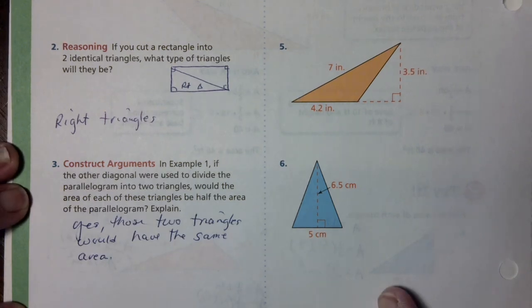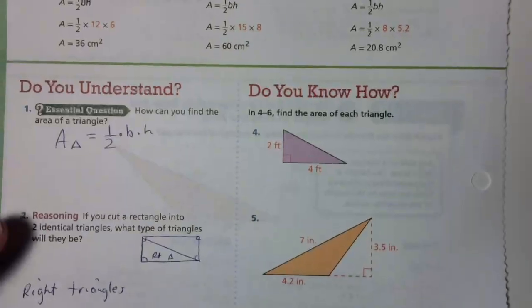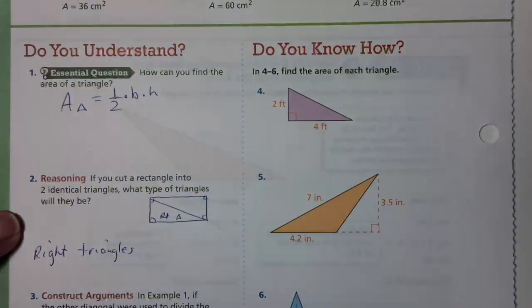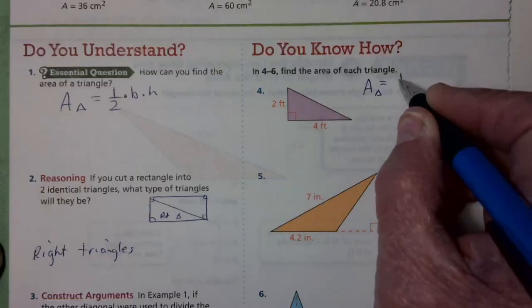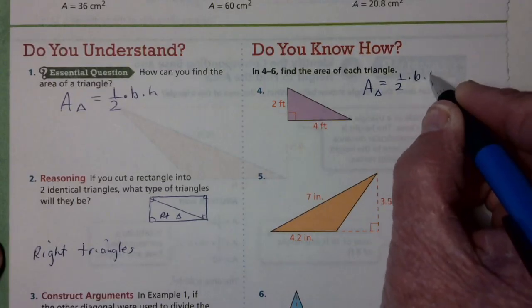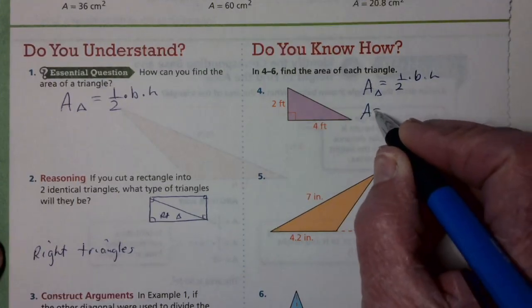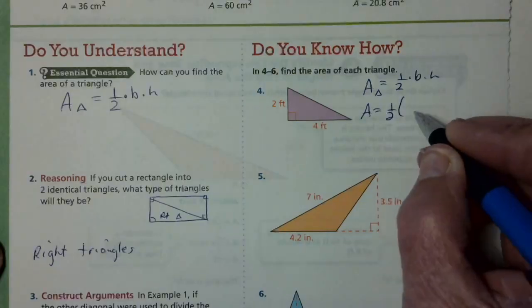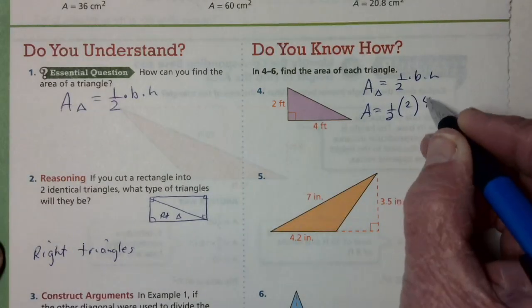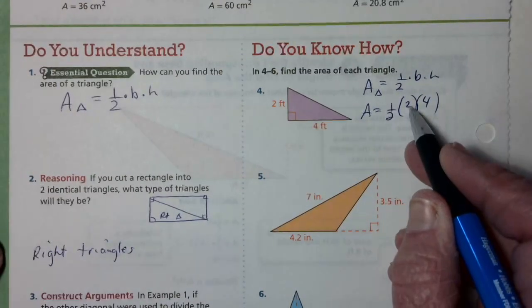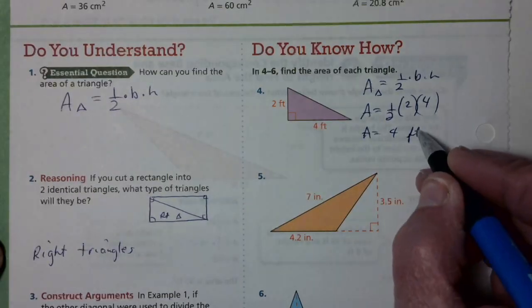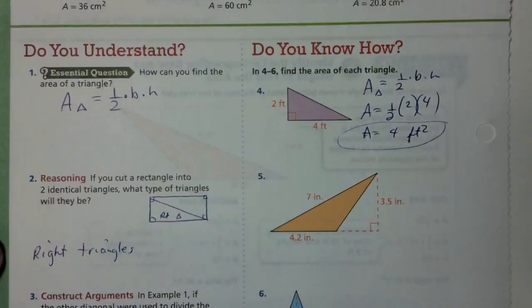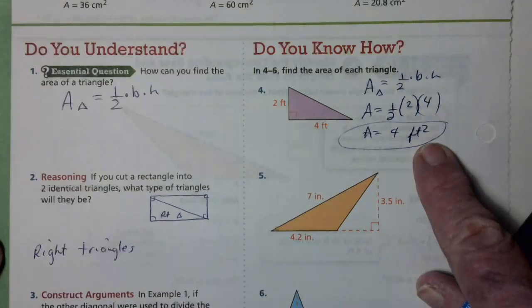All right, let's go to number 4. Find the area of each triangle. Start with your formula. 1/2 times b times h. Put numbers into the formula. 1/2 times 2 times 4. Half of 2 is 1. 1 times 4 is 4. The area should be 4 feet squared. Teachers, be looking for the units. Make sure they have the units on there and they are correct.